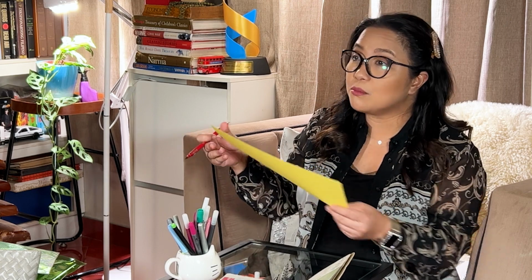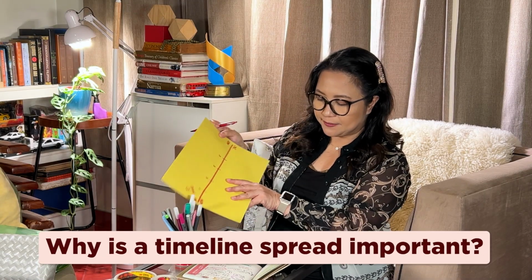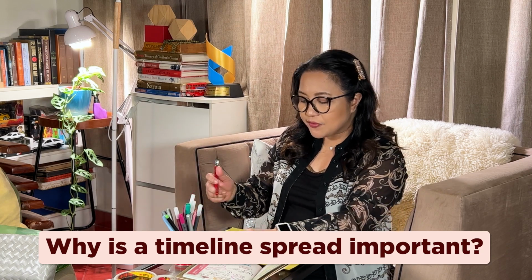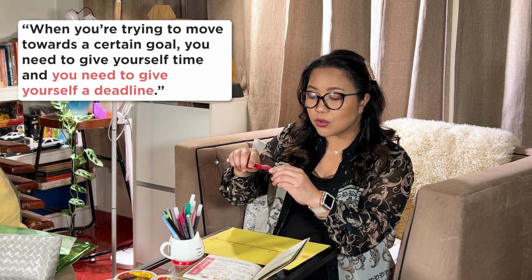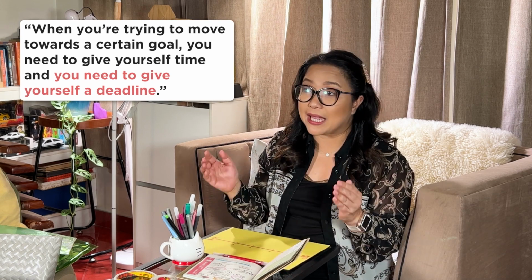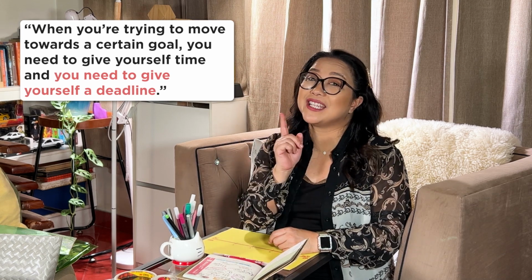Kung walang utang, emergency fund. Kung may emergency fund na, then move on to the other goals in your list. But why is it so important to have this? Okay, it's very important because when you're trying to move towards a certain goal, you need to give yourself time and you need to give yourself a deadline.